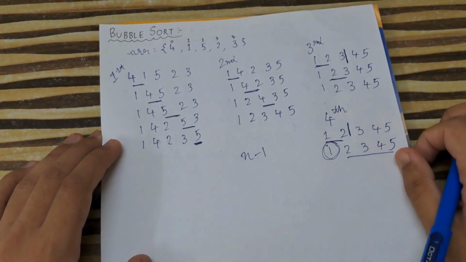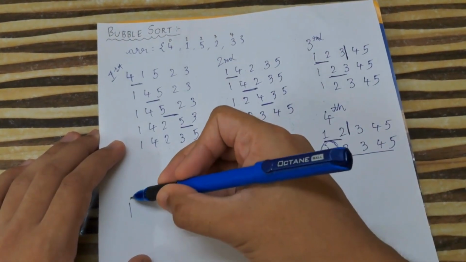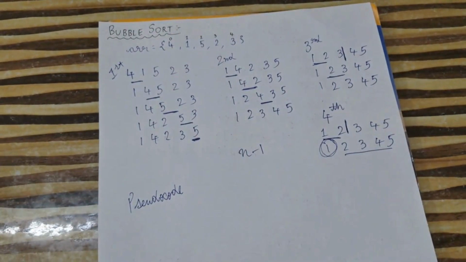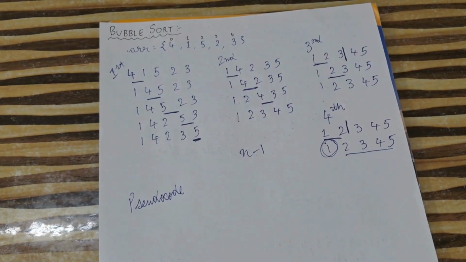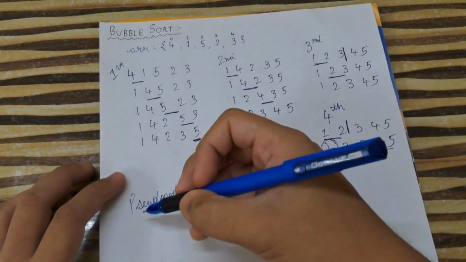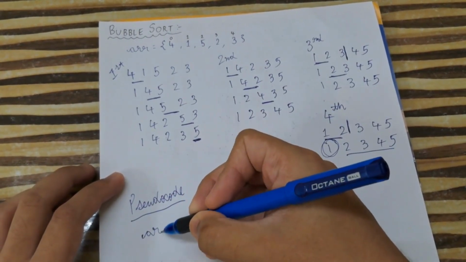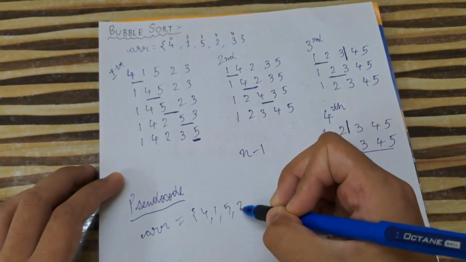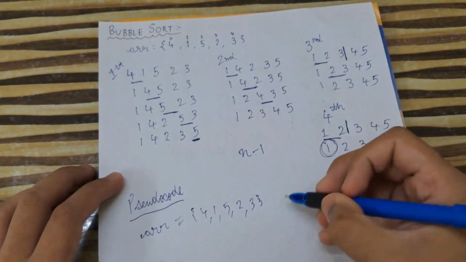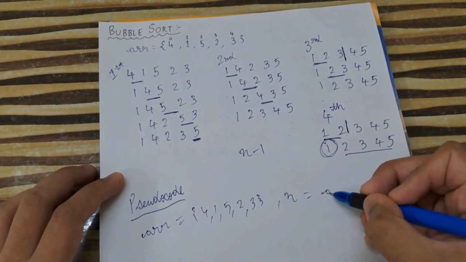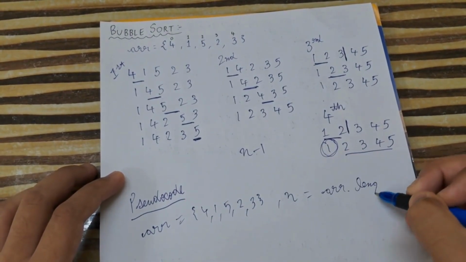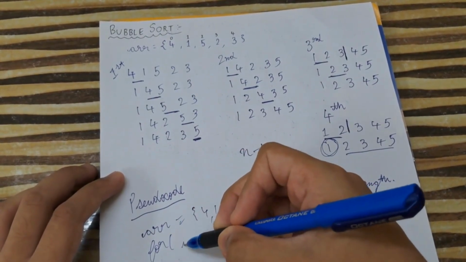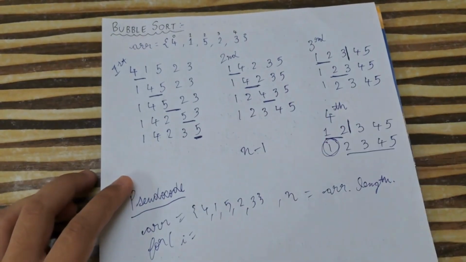Now coming to the pseudocode for this question. What happens in the algorithm is that first we define an array: 4, 1, 5, 2, 3, and n as the length of the array. Now we start an outer for loop starting from i equals 0.